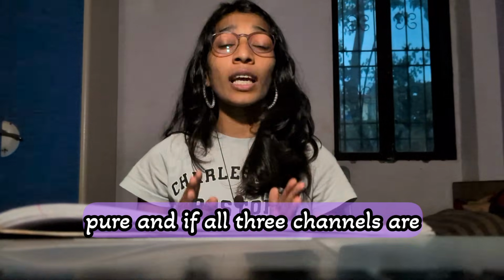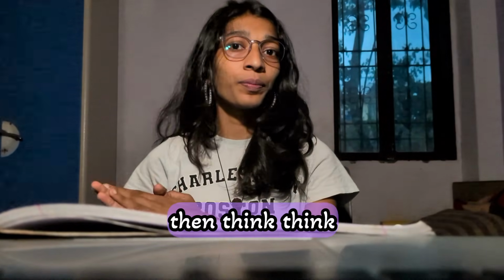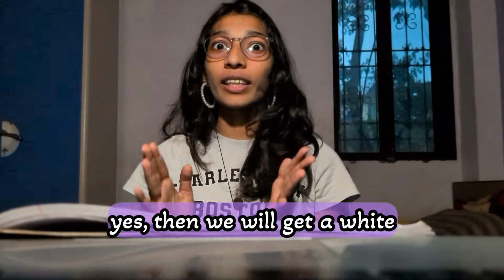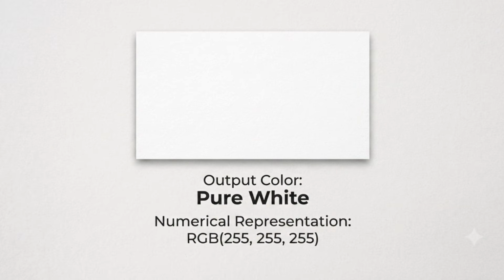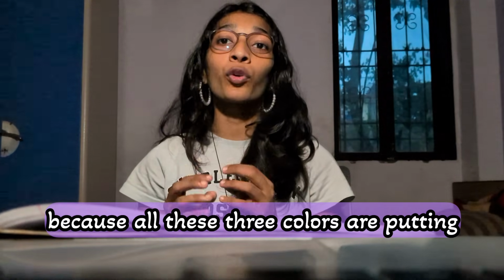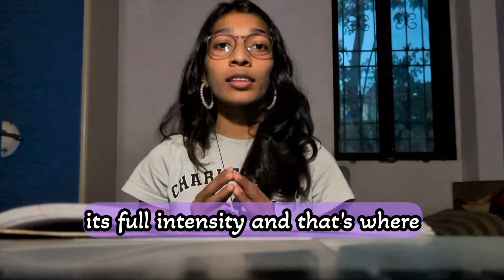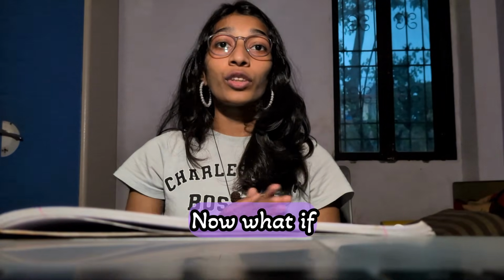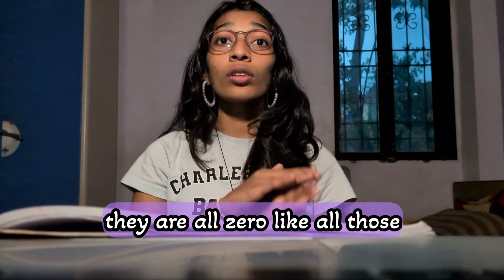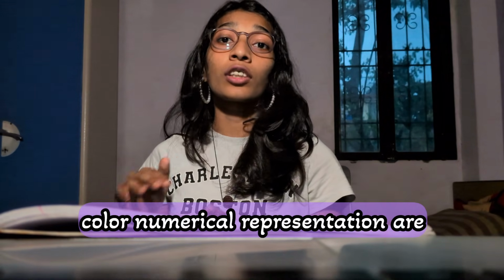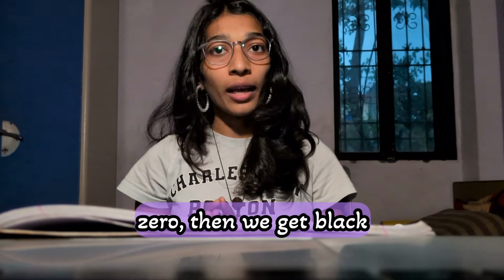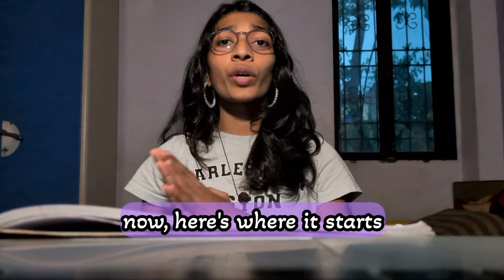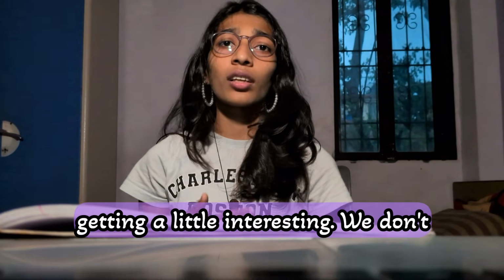And if all three channels are 255, then what do we get? Think. Yes. Then we'll get white, because all three colors are at full intensity, and that's where white comes from. Now, what if they are all zero? Like all those numerical representations are zero. Then we get black.